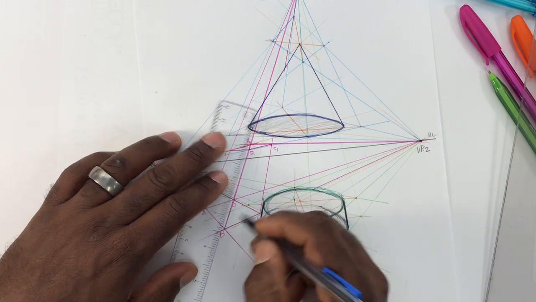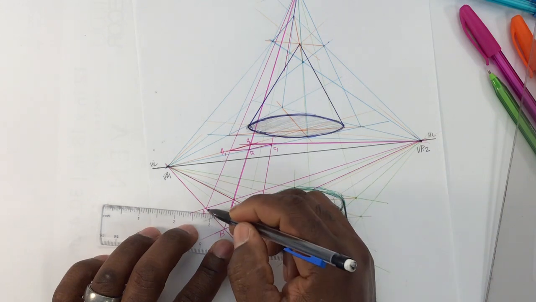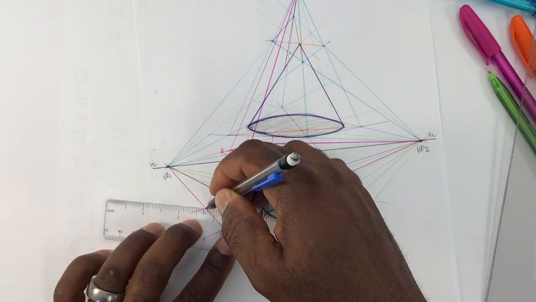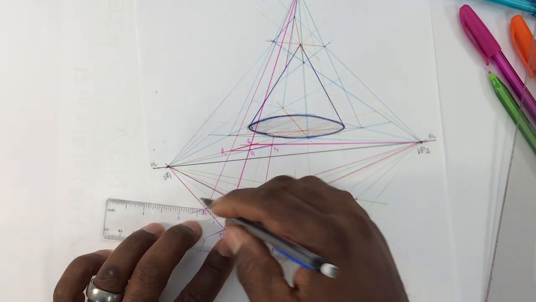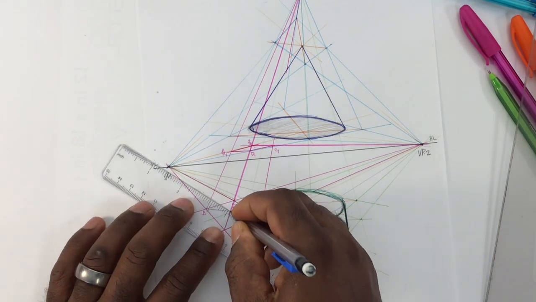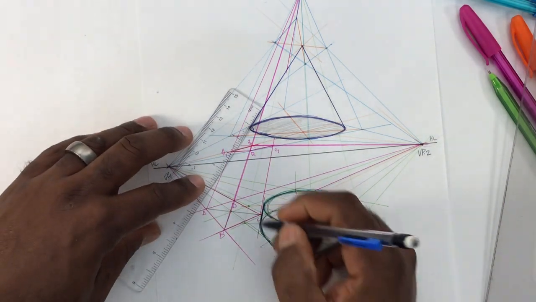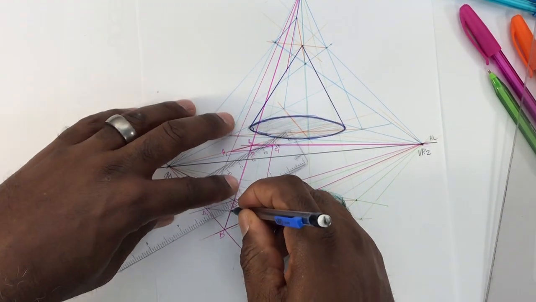B to D, and A to C, like that. So, center point's right there.